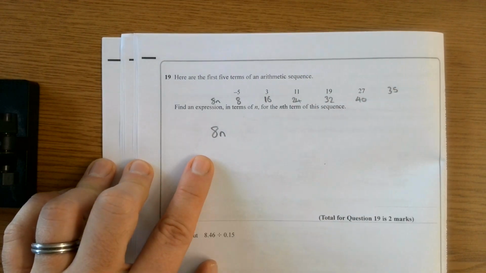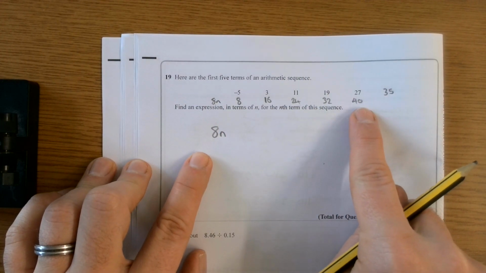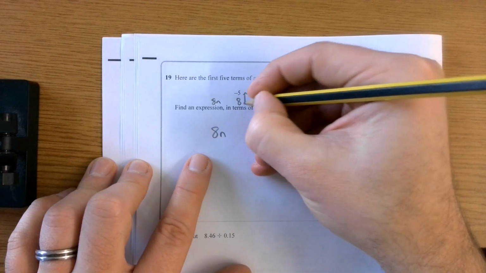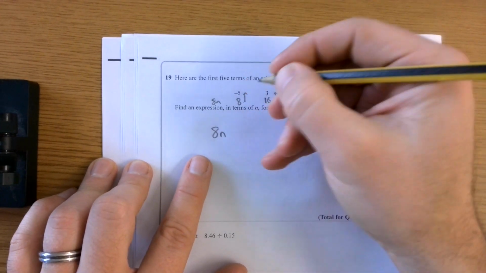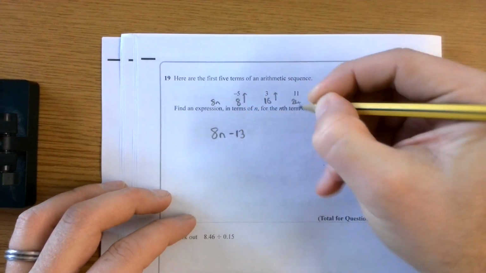But then I think, well, if it was my 8 times table, it would be this sequence. So how would I turn my 8 times table into this bit? Well, what do I need to do to it? I want to go from 8 to negative 5. I need to count by 8 and another 5. I need to subtract 13.